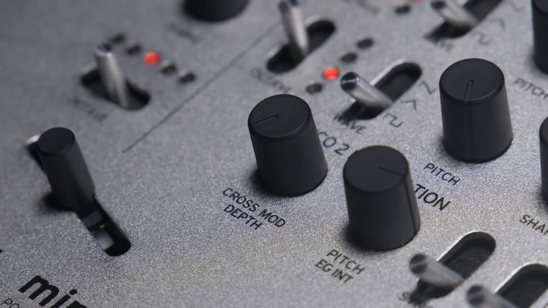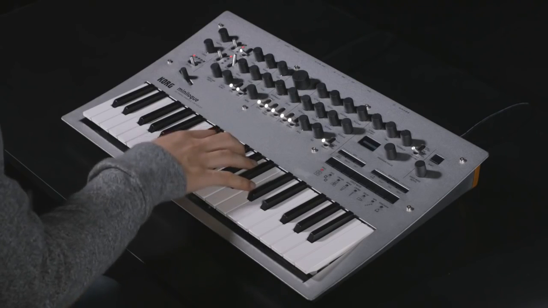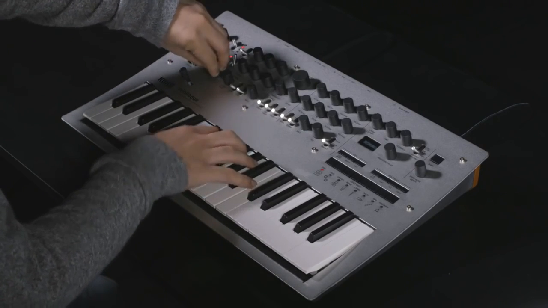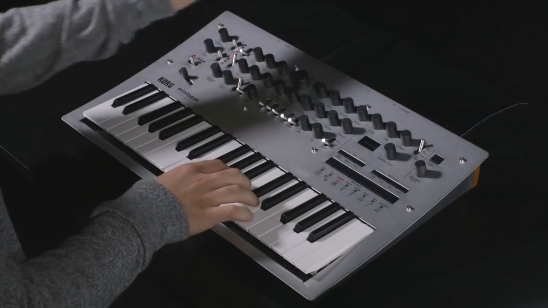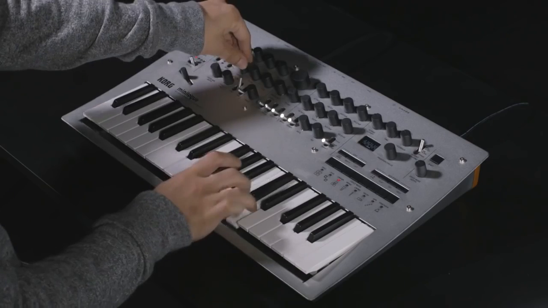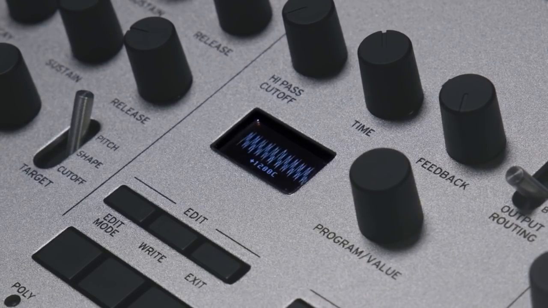Of course, we have more modulation capabilities like cross modulation, where VCO1 modulates the pitch of VCO2. And oscillator sync. And ring modulation, where you can get bell type inharmonics.